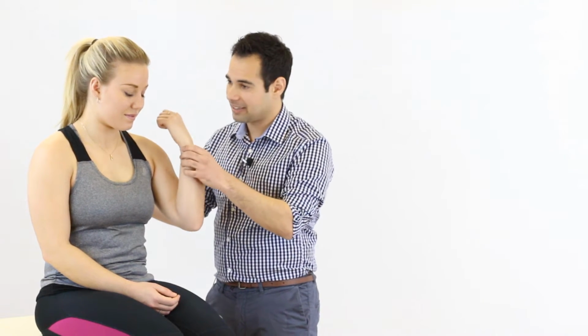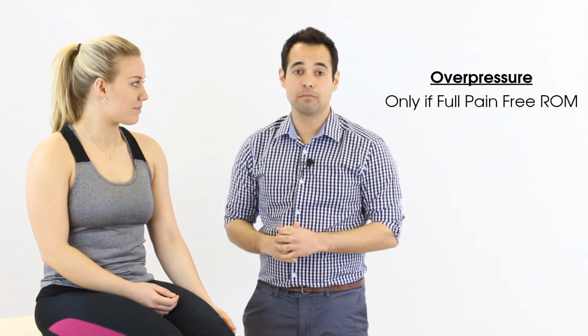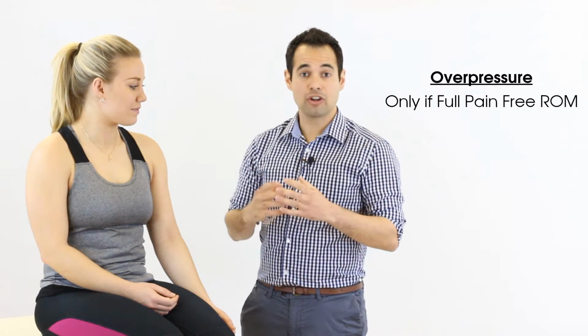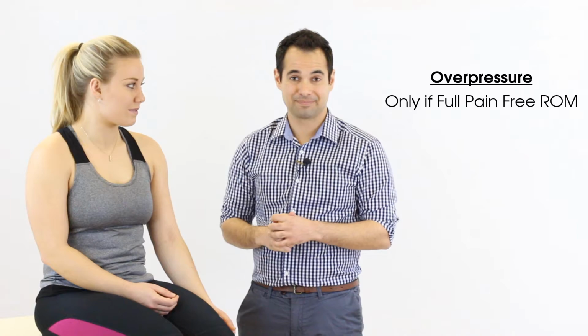After she's done the movement, we might apply some overpressure to see if this causes any increase in pain and to see what the end feels like. We may only do overpressure if the full range of movement is pain-free. There's no point in putting further stress on the joint when pain has already been elicited. So that's how we test the movement for flexion.